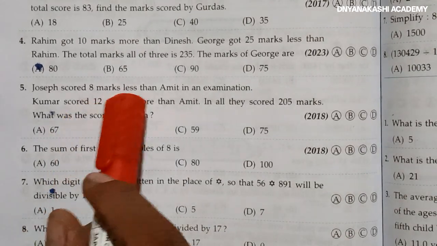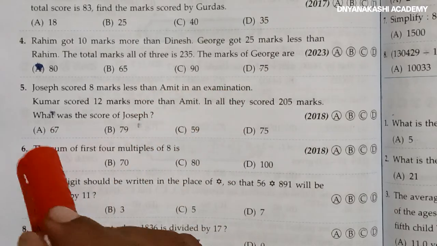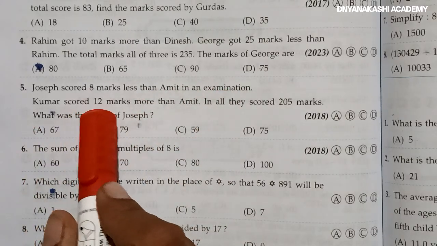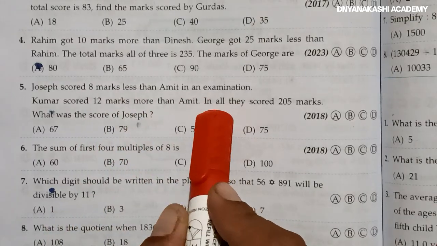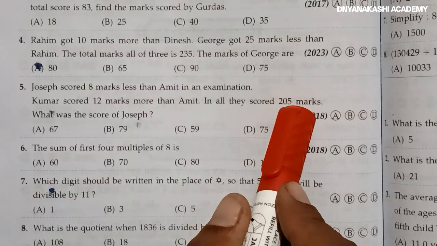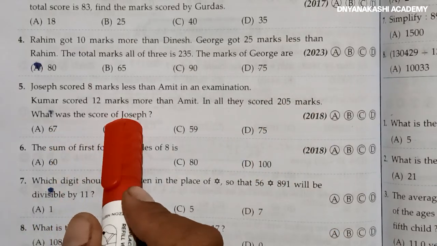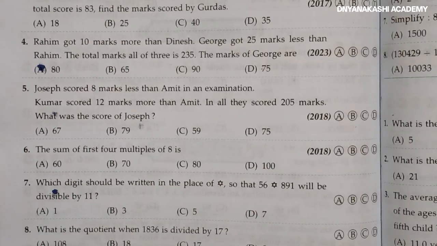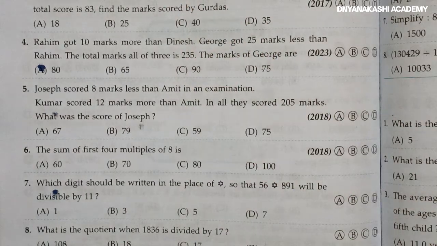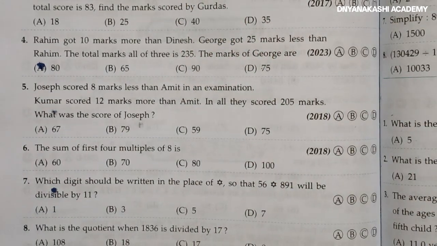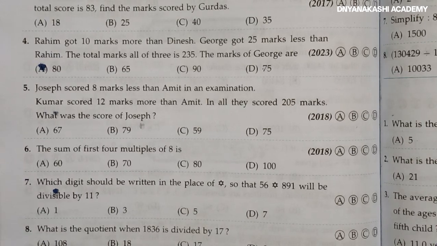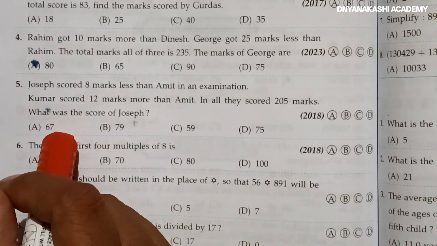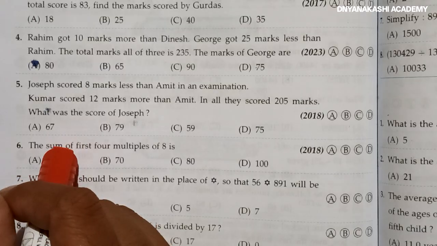Joseph scored 8 marks less than Amit in an examination and Kumar scored 12 marks more than Amit. In all they scored 205 marks. What was the score of Joseph? This is also a similar question to the third question. Questions number 4 and 5 are your homework. Please send me your answers in the comment box.